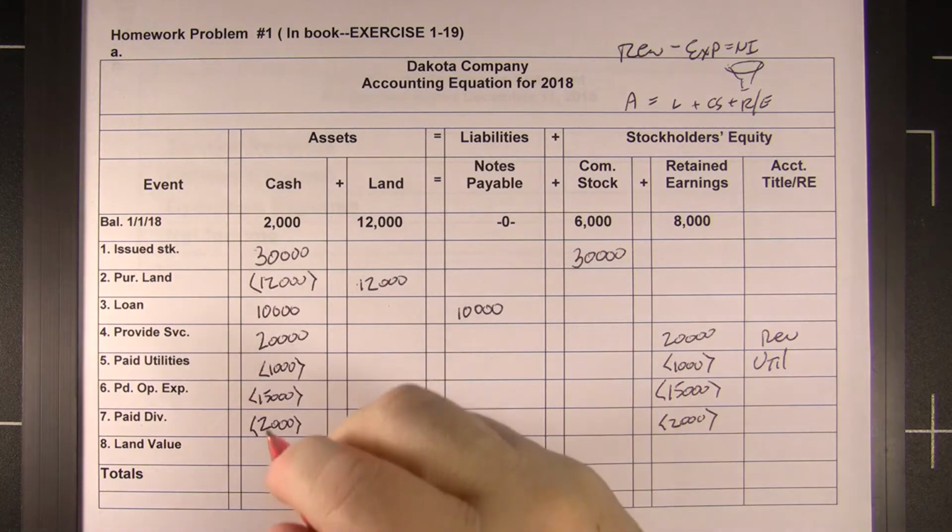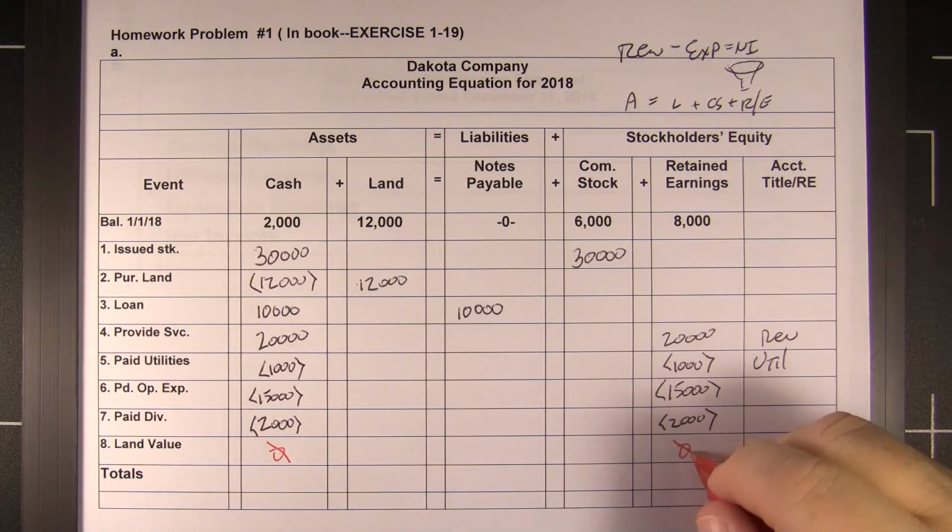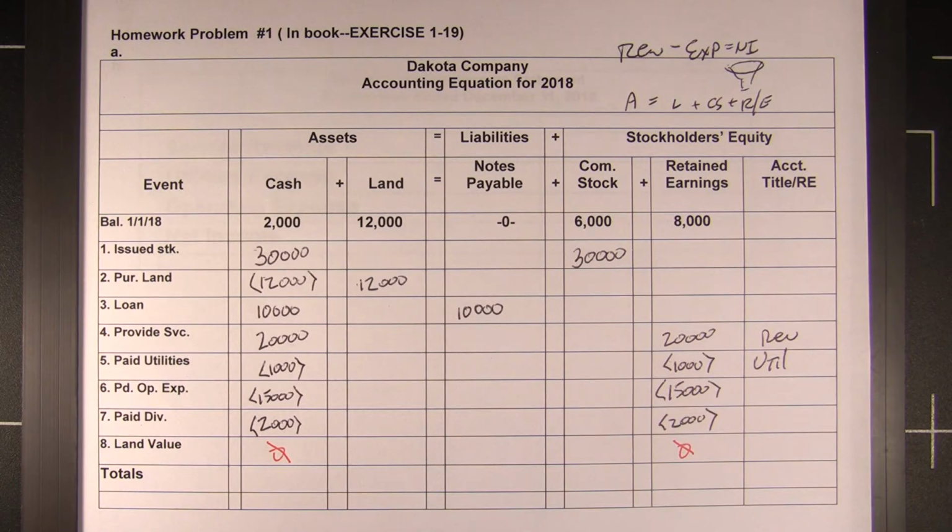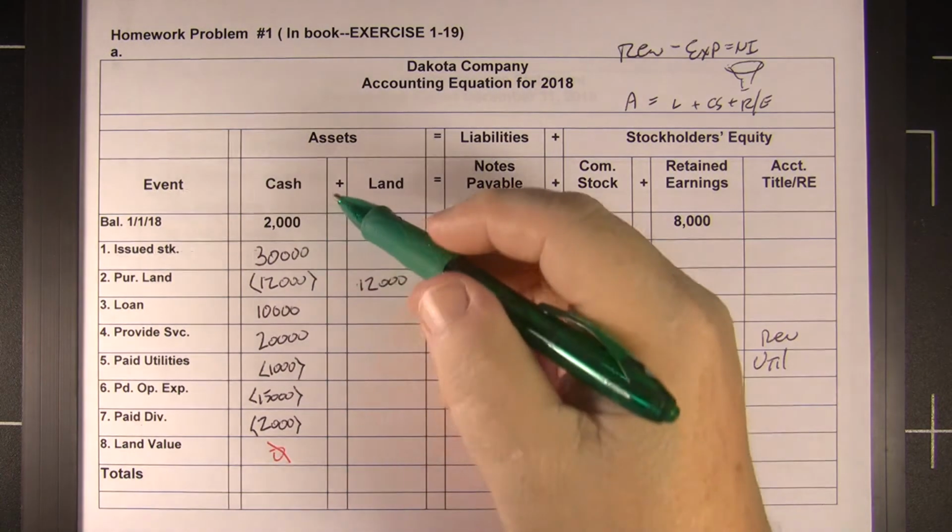It doesn't matter. We do absolutely nothing. Okay, so that's taking the transactions that happened, writing them down and putting them in the equation. And if you add that all up, it should balance. Let's see that it does.